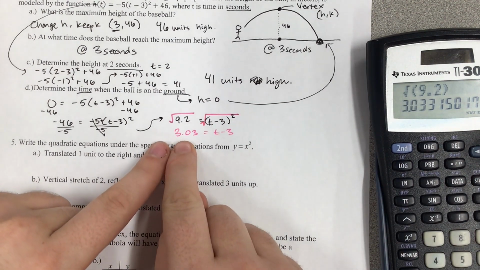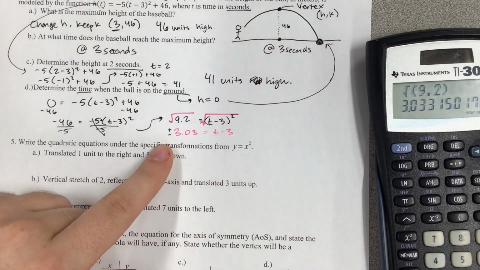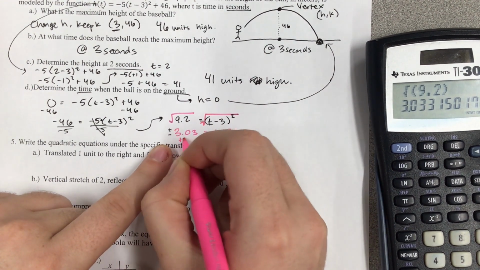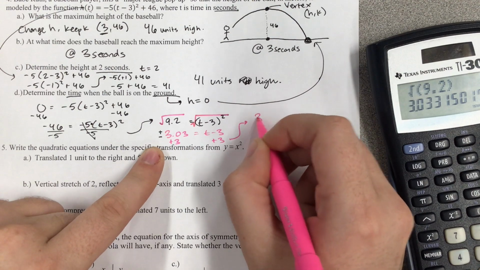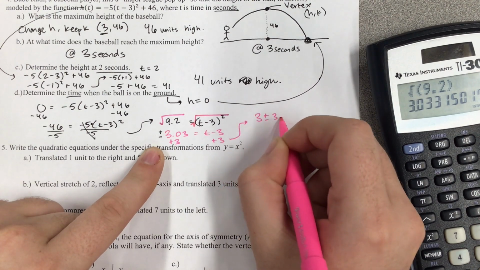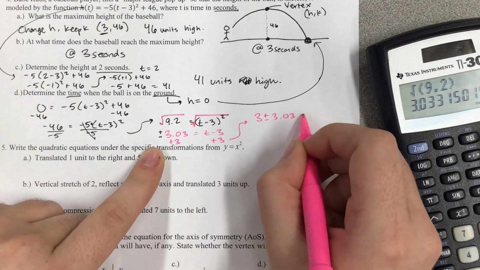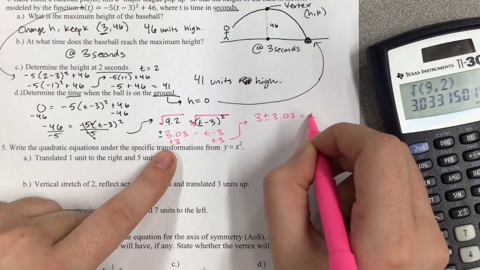Now, this is not the only answer. We have to imagine that it's going to be plus or minus that. Next step, I'm going to add 3 to both sides. So I get 3 plus or minus 3.03 equals t.